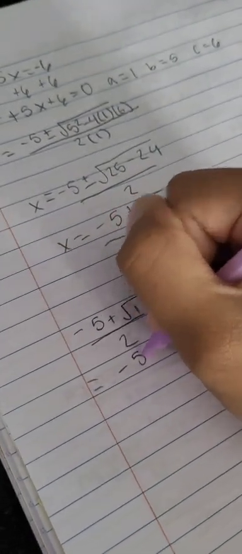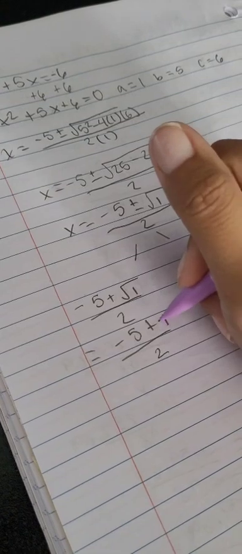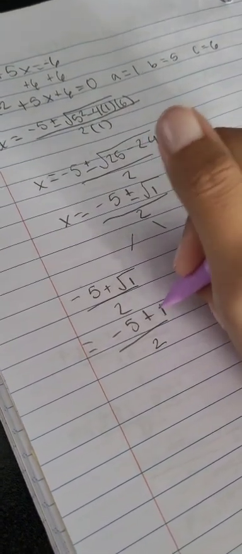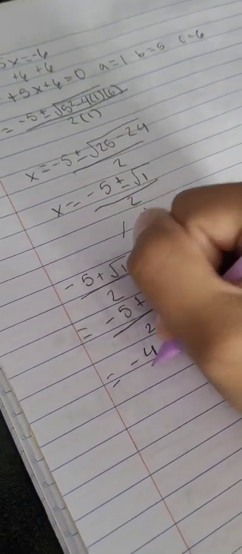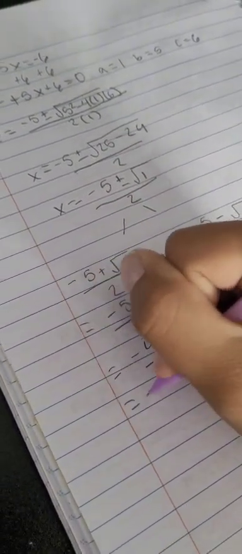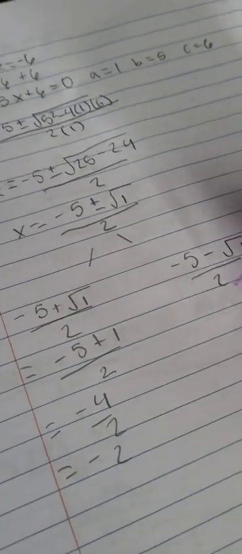The square root of 1 is 1, so that'll be negative 5 plus 1 over 2. Negative 5 plus 1 is negative 4, and then we can divide negative 4 by 2, which is negative 2. So that is the answer for our first equation.